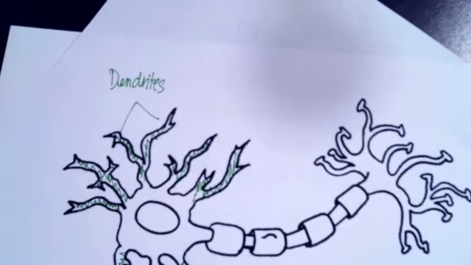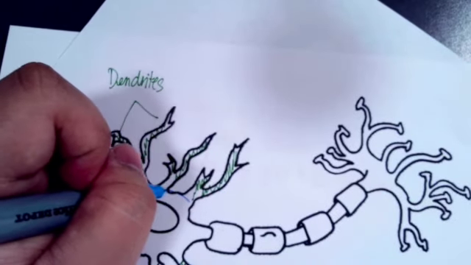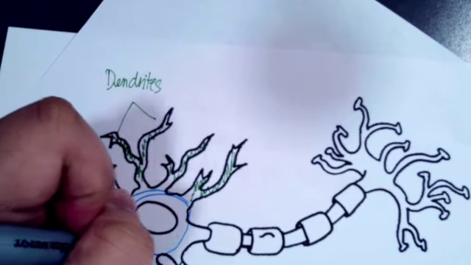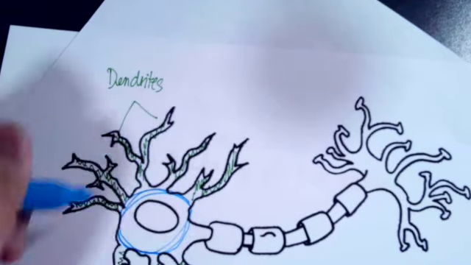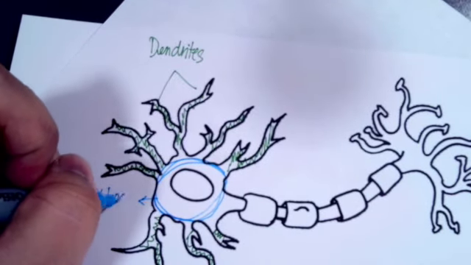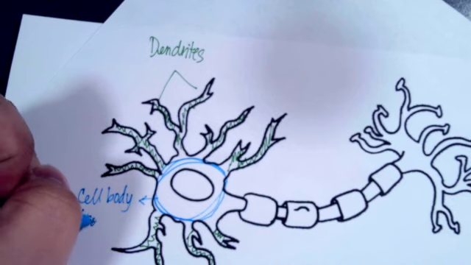And as we move on, this is what we call the cell body. Sometimes they call it soma.